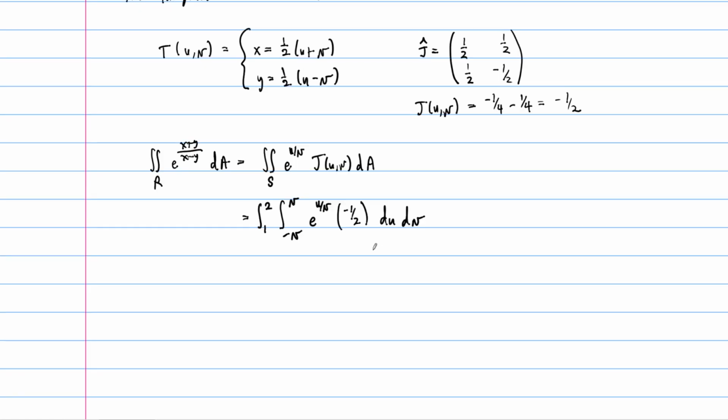And then if you work this all out, what you end up with at the end of the day here is 3/4 times (e minus 1 over e). So I'll let you guys work out this integral. This is just an iterated integral now, but when you work this out, you end up with 3/4 times (e minus 1 over e). Okay, so you should need to do it in this order. Everything works out great. So that's that.